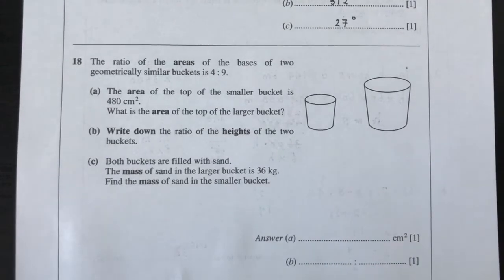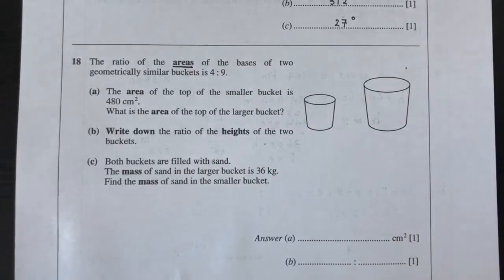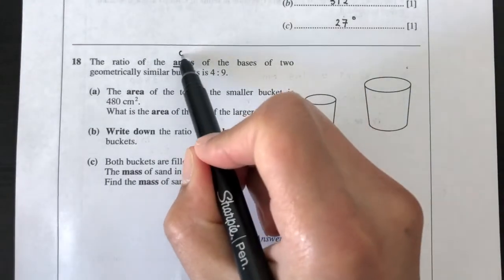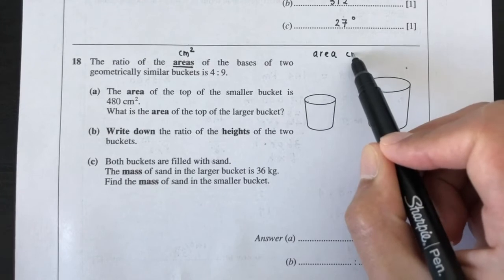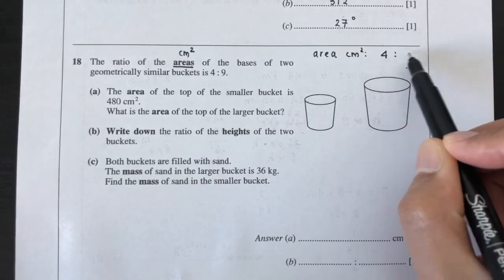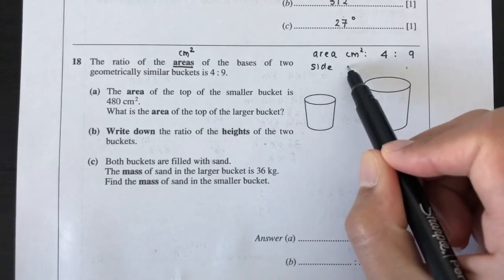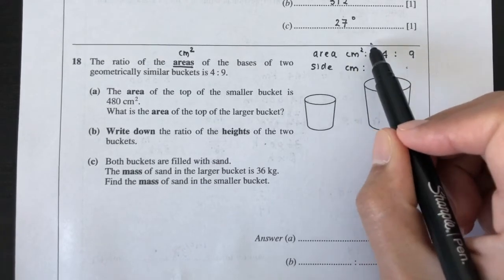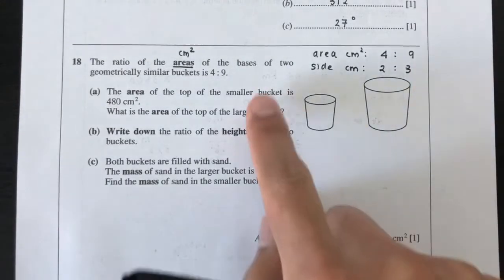The ratio of the areas of the bases of two geometrically similar buckets is 4 to 9. So that is the ratio of the areas. Now you have to think about what is the unit of area, because you know area is centimeter square, right? So the area ratio, it is centimeter square, it is 4 to 9. But what is the ratio of this side? So you know side has to be centimeter. So how do you convert centimeter square to centimeter? You have to apply square root. That will become 2 and 3. So that is the ratio of the side. So it is good to know following those questions.